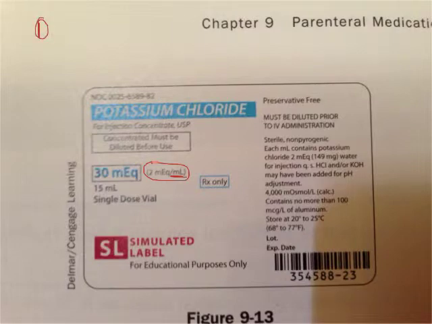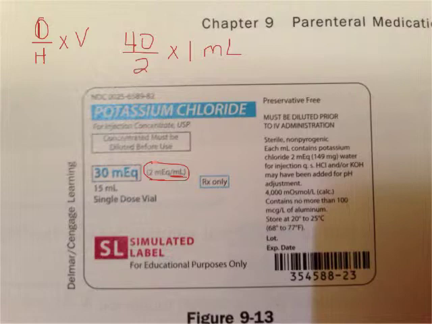ordered dose over what we have times our volume again. And our ordered dose would be 40 milliequivalents over what we have, which is 2 milliequivalents times 1 ml, because we've got 2 milliequivalents in 1 ml.